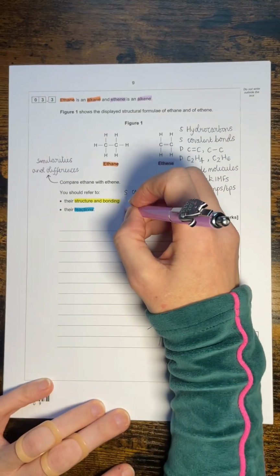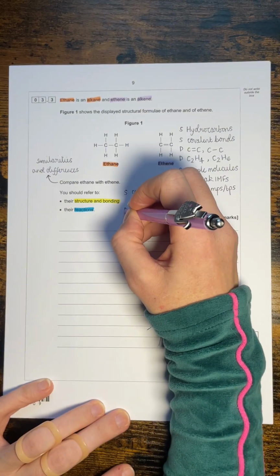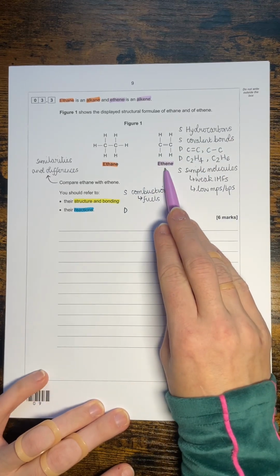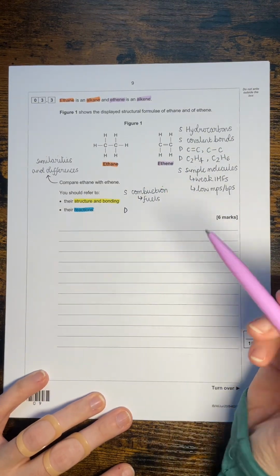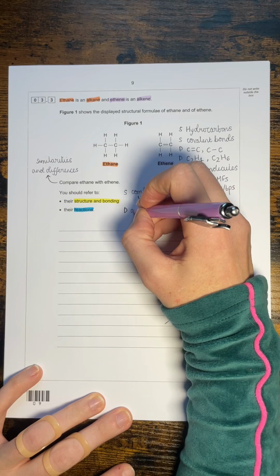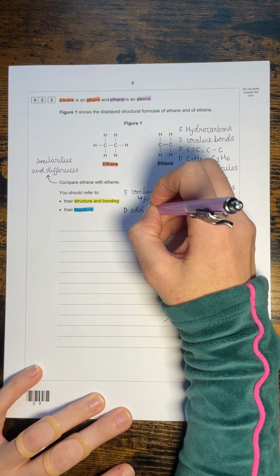The biggest difference is the fact that the double bond makes the alkene very reactive. So from alkenes, we can make addition polymers.